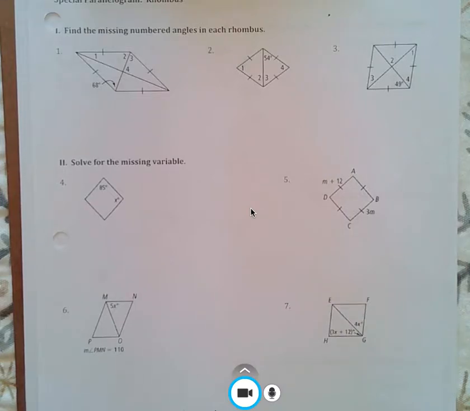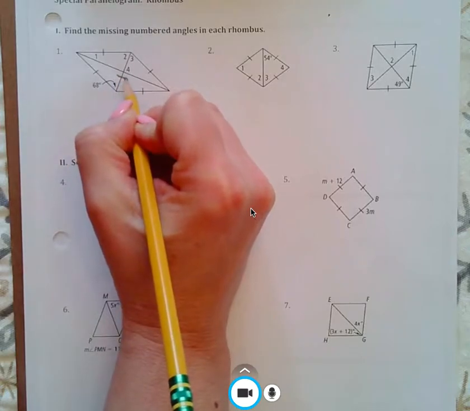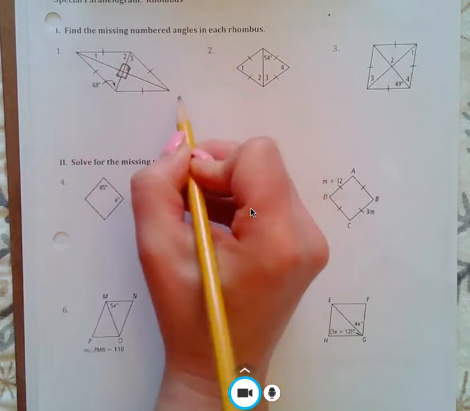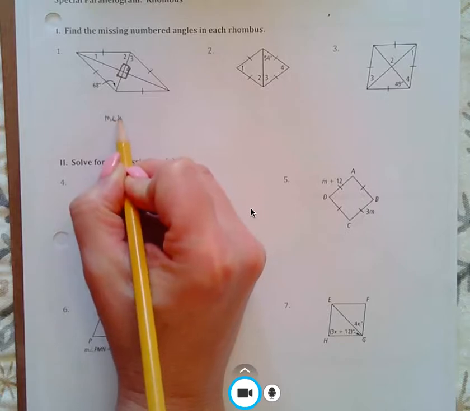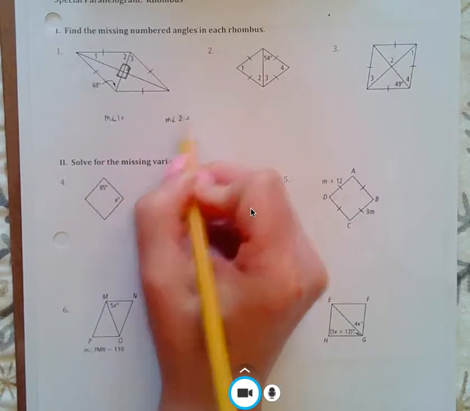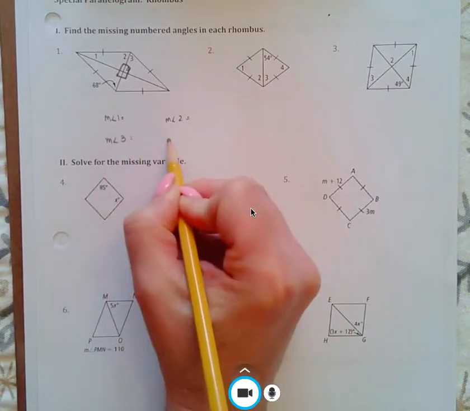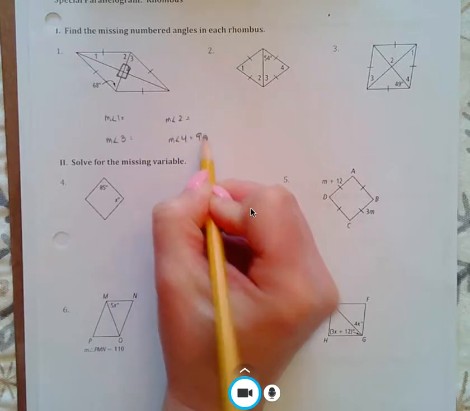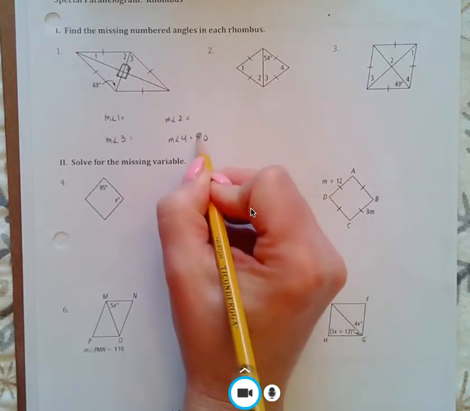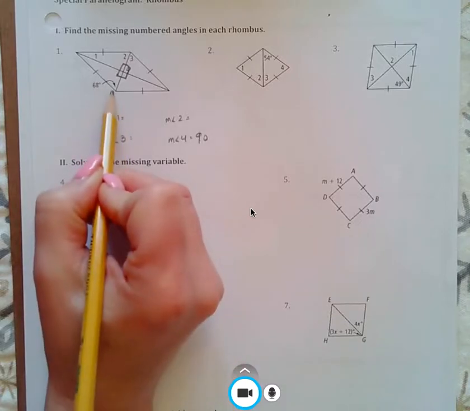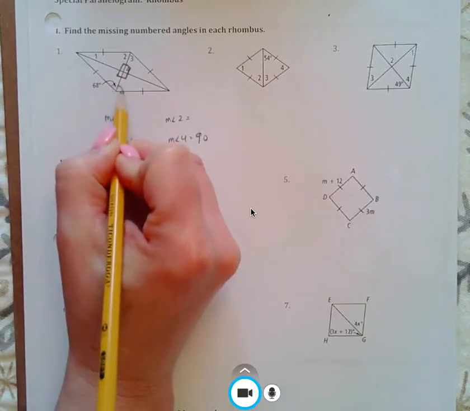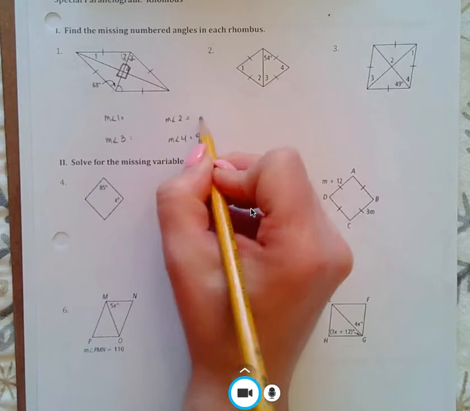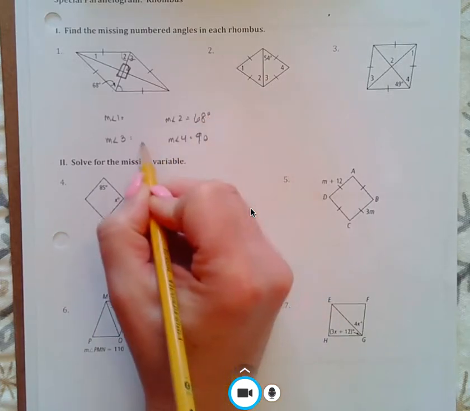Okay. So here's number one. For all of these problems, they're rhombuses, which means we can just know that all of these properties are going to apply. So measure of angle 1. I already know 4 is 90 degrees. If this is 68, so is this, and so is this, and so is this. So 2 and 3 are both 68 degrees.